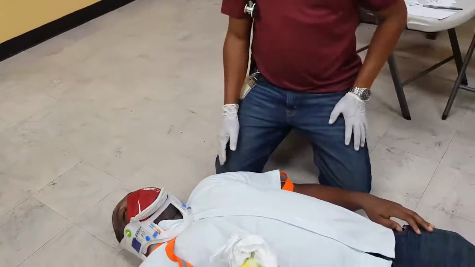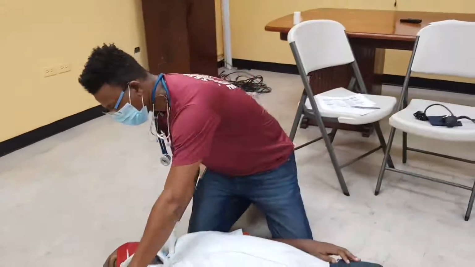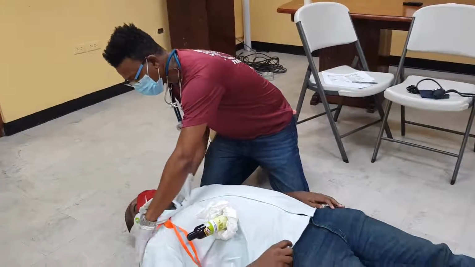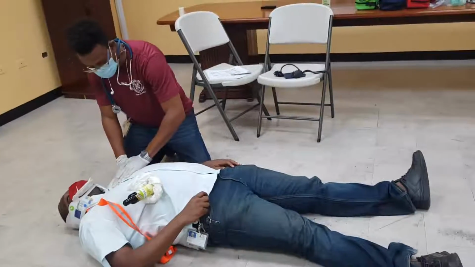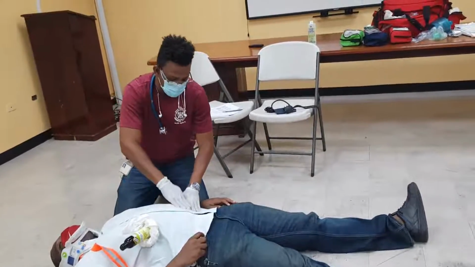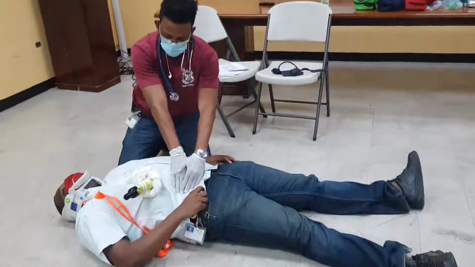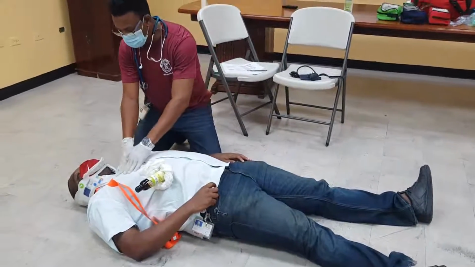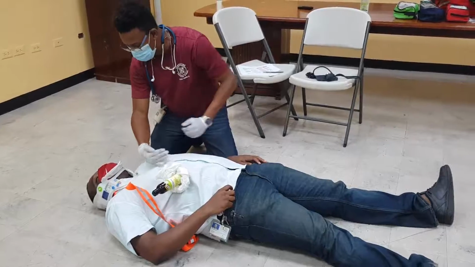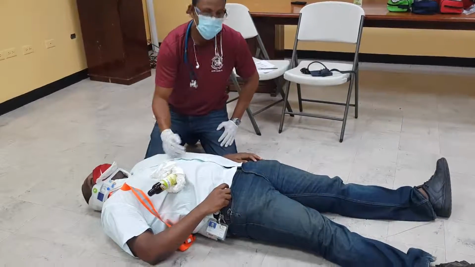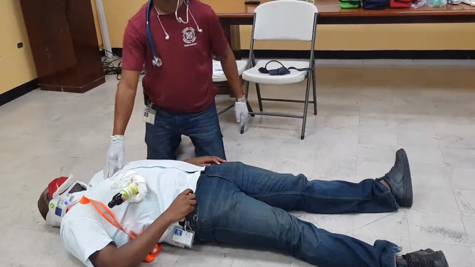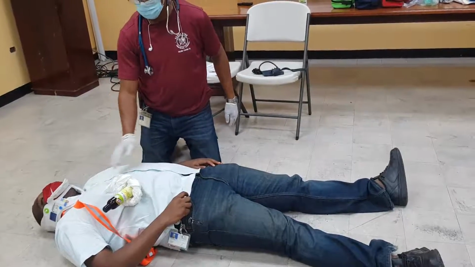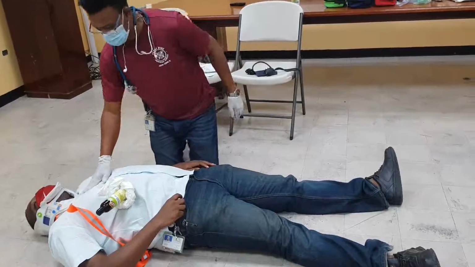Okay, I will now move into checking the rest of his body, the clavicles and the shoulder, for DCAP-BTLS. I will palpate the areas outside of the area of the injury. I'm checking the sternum to ensure that it is midline. Are there any injuries? Abrasions to the right abdomen.